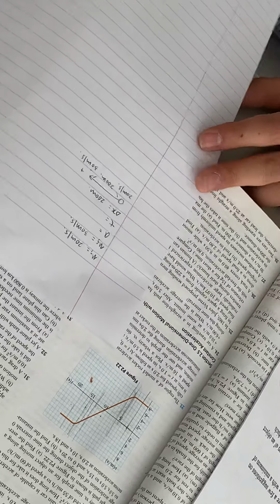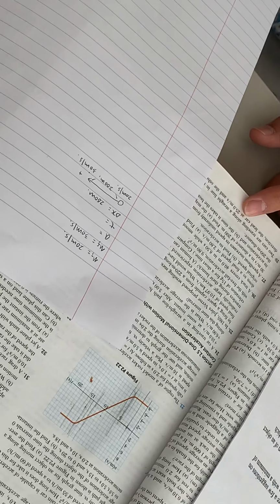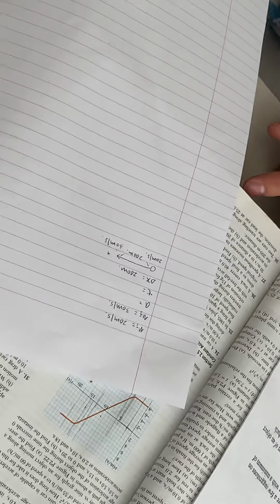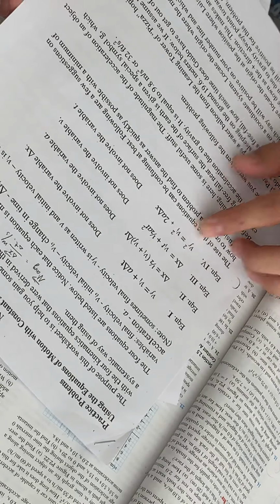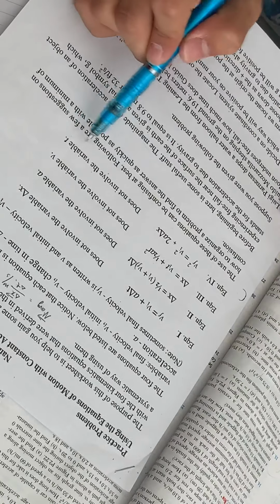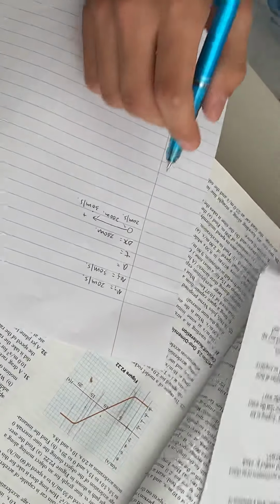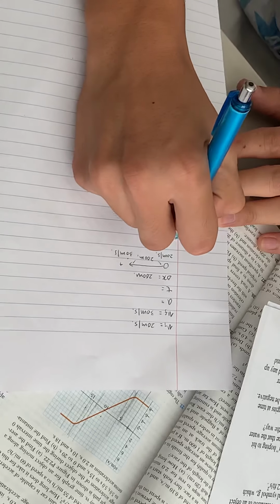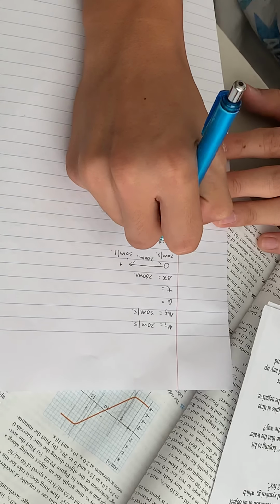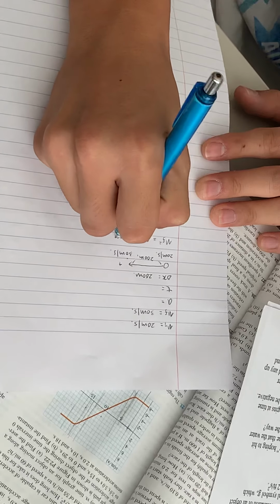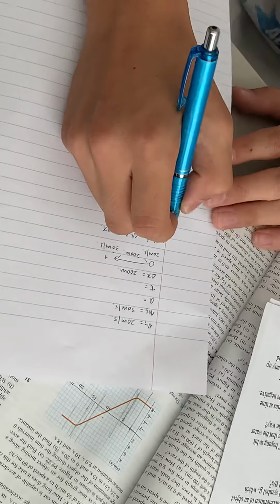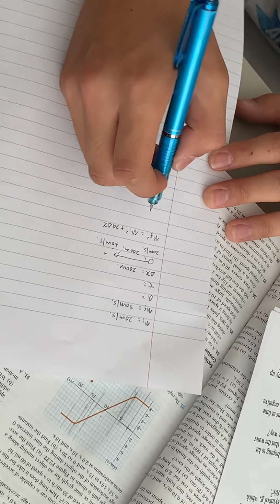So for this problem, since we're trying to find acceleration and we don't know the time, we're going to use this equation, since we don't know the time and we're trying to find acceleration. So the equation is v final squared equals v initial squared plus 2a displacement. So we're going to plug it in now.